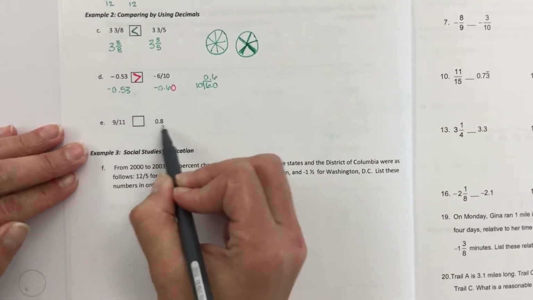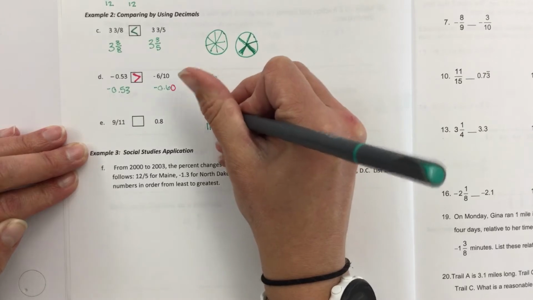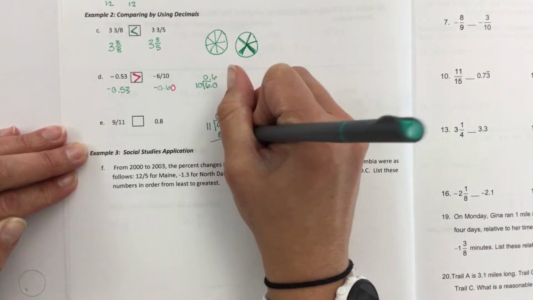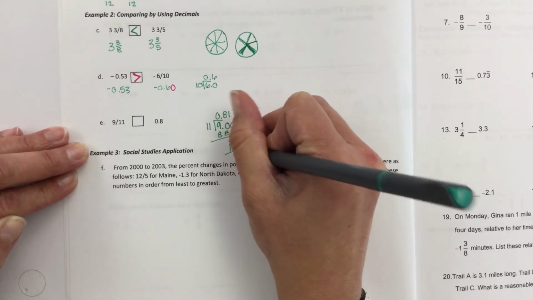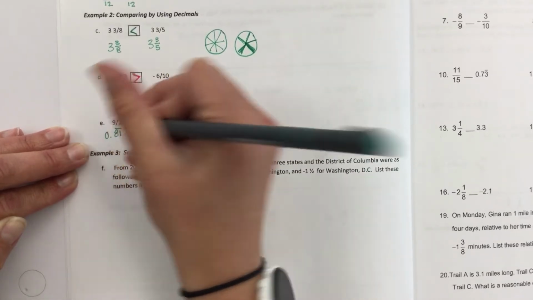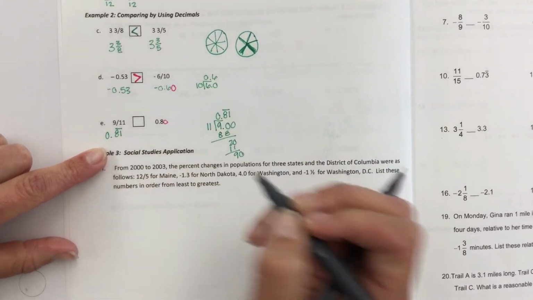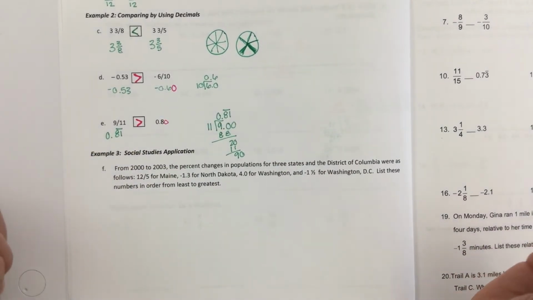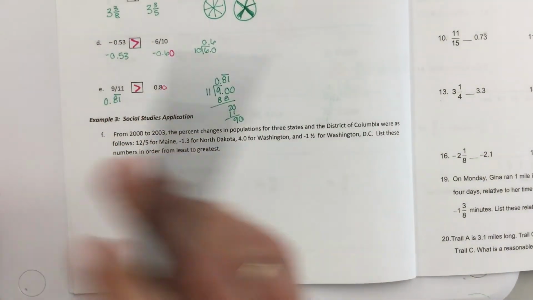Next one I have 9/11 and 0.8. So 9/11, I'm going to do that long division off to the side here. 11 does not go into 9. It goes into 98 times, and I get 88. And it goes into 20 one time. And then what's going to happen, you can see this is going to repeat. So this is actually 0.81 repeating. So again, if you don't have enough digits, you can add a 0 here. So who's bigger, 81 or 80? And the 81 is larger. So those just take some practice and some refreshing of going back to when you were doing those types of problems in 5th and 6th grade.